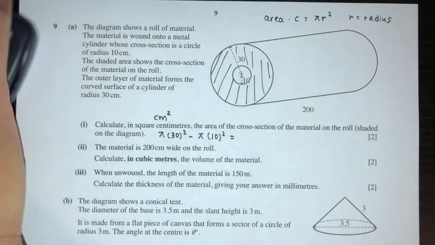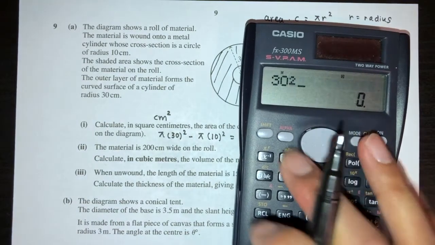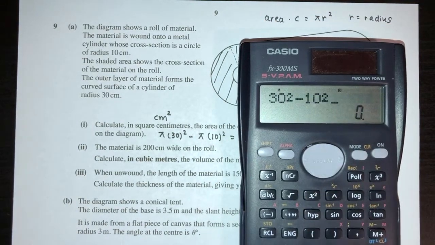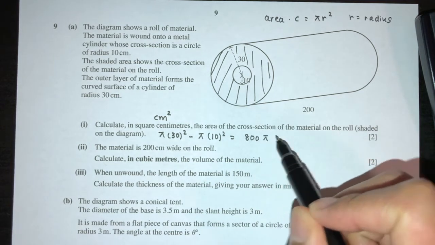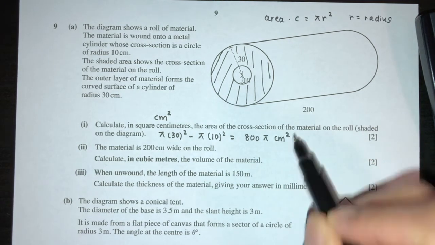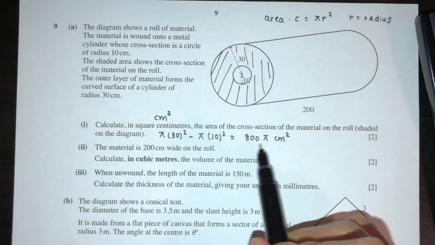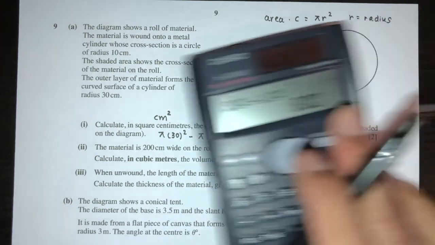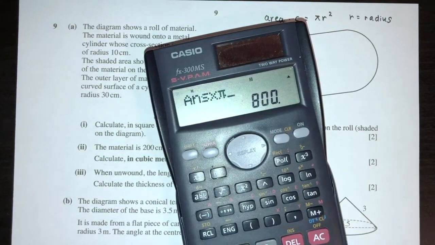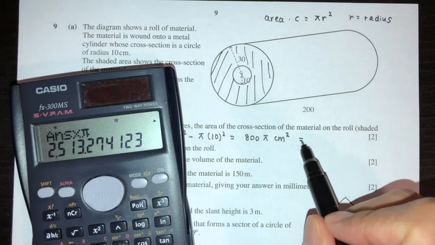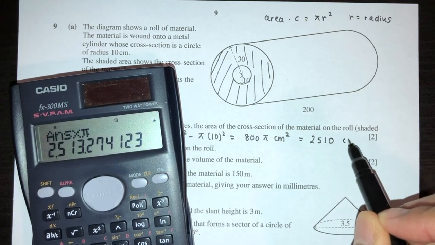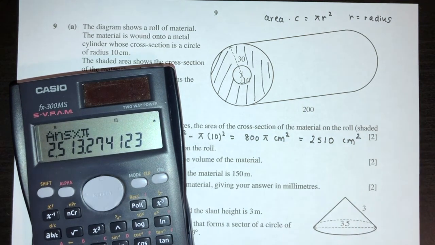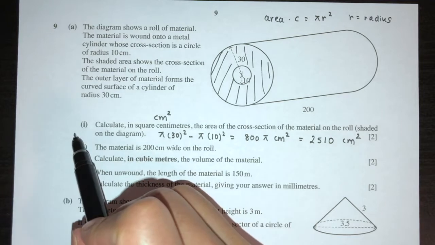Let's see what we get. So 30 square minus 10 square, that will be 800. So your answer will be 800 pi centimeter square. But now of course you have to simplify this. So times pi, your answer will be 2510 centimeter square, correct to 3 SF. Okay, that will be the answer for part 1.